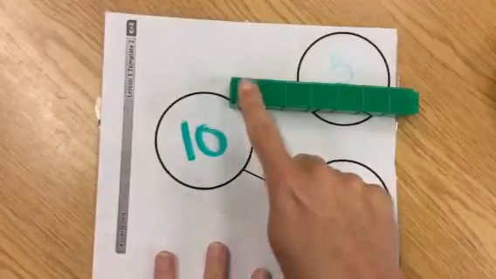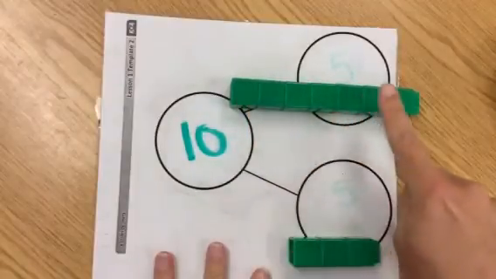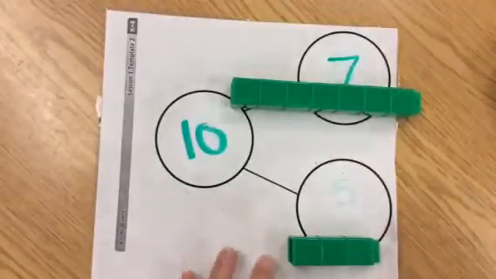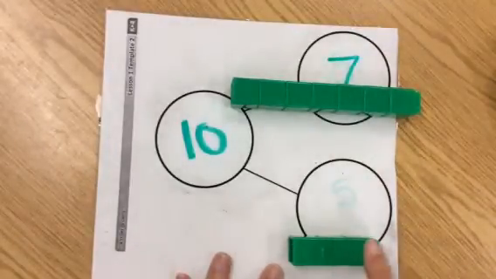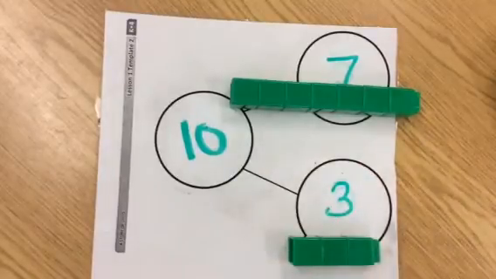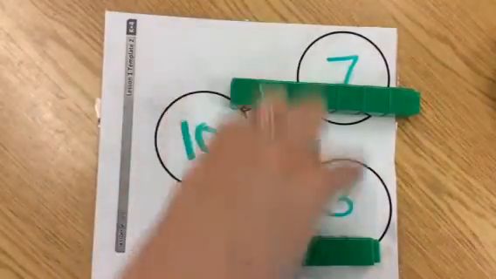So one part is 1, 2, 3, 4, 5, 6, 7. So I'm going to write a 7 here. And the other part is 1, 2, 3. So a 3 goes in this part of the number bonds. So I can make 10 using 7 and 3.